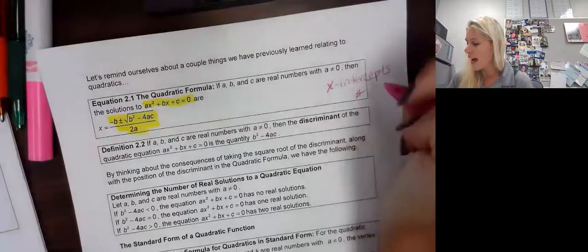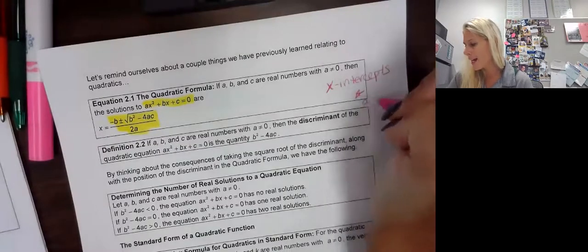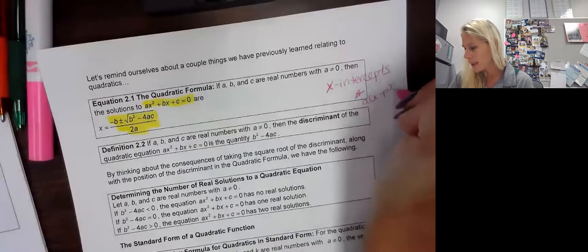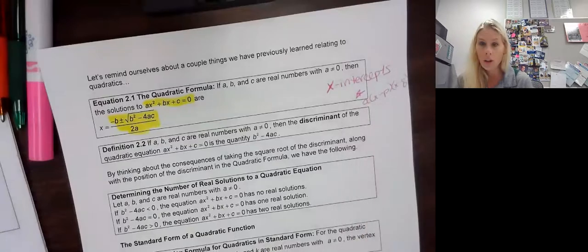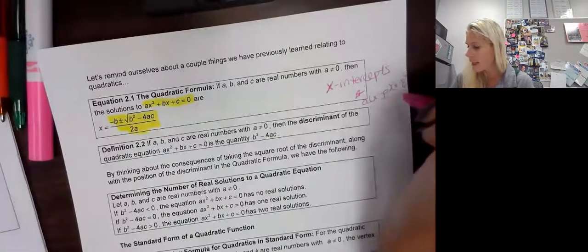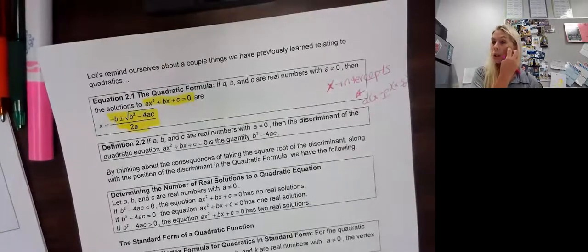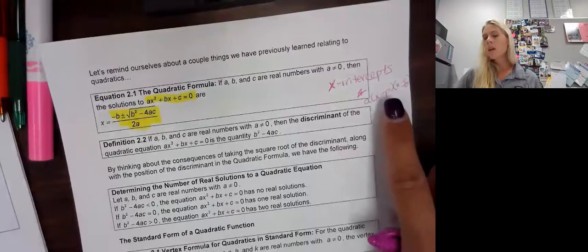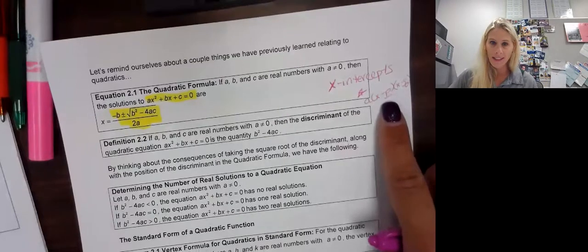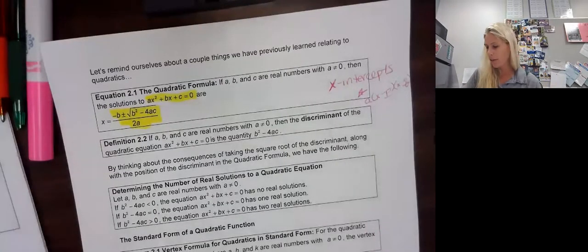But here's a side note. If you can factor it to a times (x minus p) times (x minus q), the p and the q are also our x-intercepts. So only use the quadratic formula if you cannot factor it, because factoring should just be a natural flow right now. And that's easier to find the x-intercepts. So let's be careful of that.